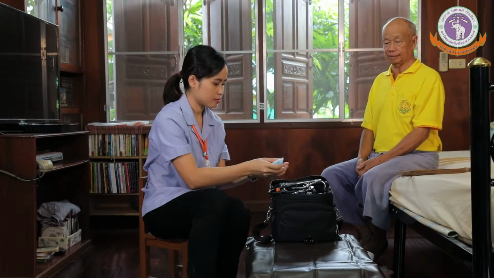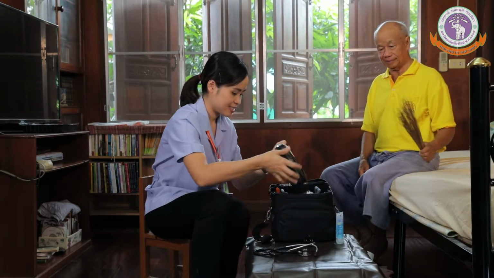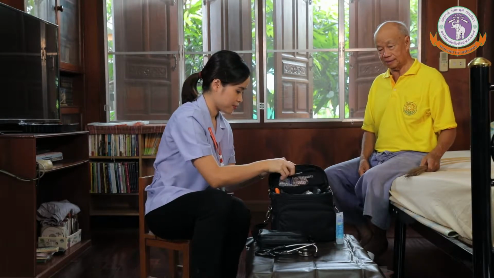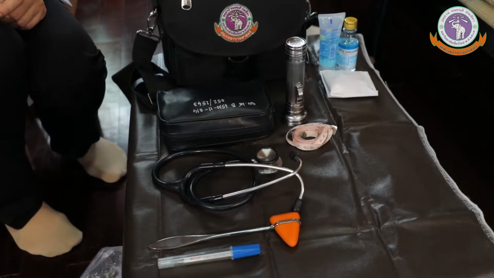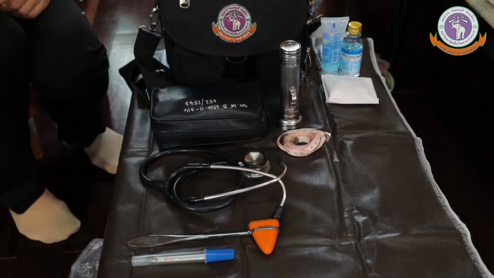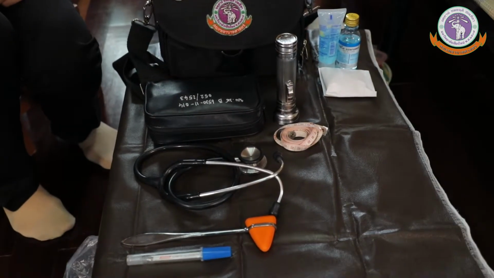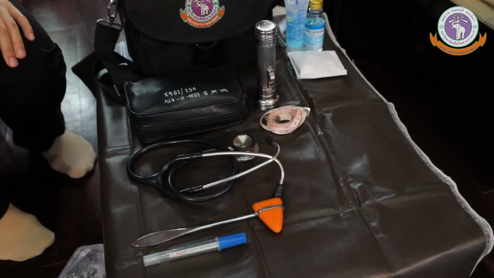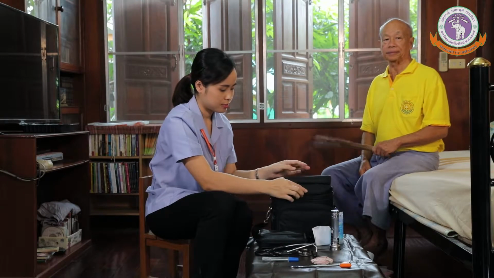Clean hands with alcohol gel and take out the necessary nursing equipment by considering each client and place them on the rubber mat. The necessary items include a thermometer, blood pressure monitor or sphygmomanometer, stethoscope, waist measuring tape, flashlight, wooden tongue depressor, reflex hammer, 70% alcohol, and cotton balls. Then close the lid.